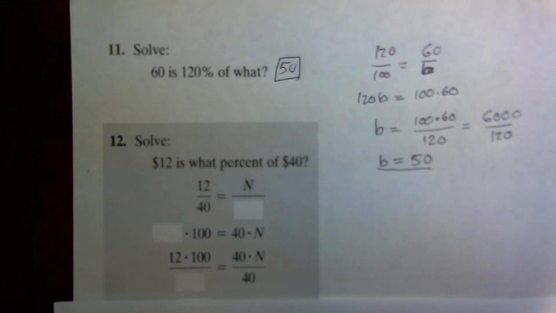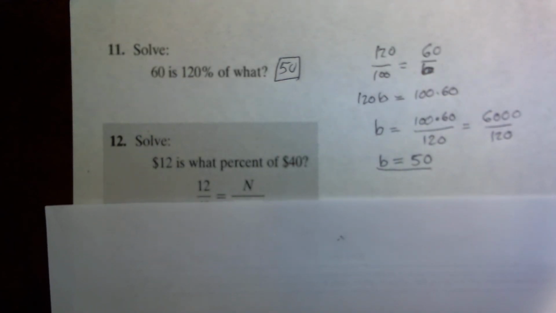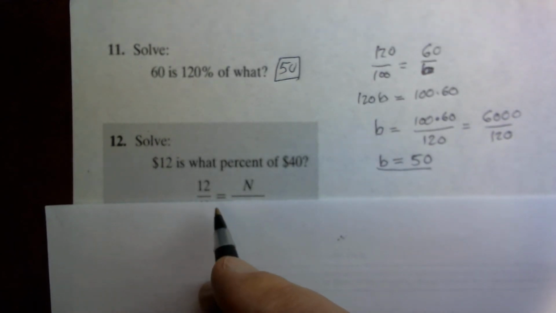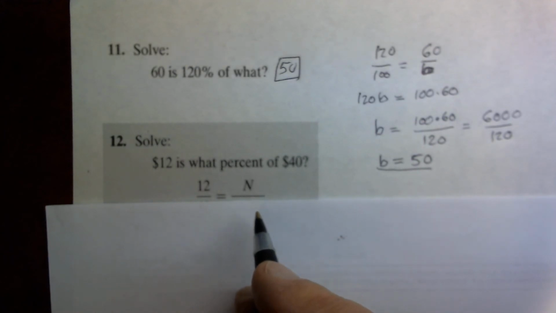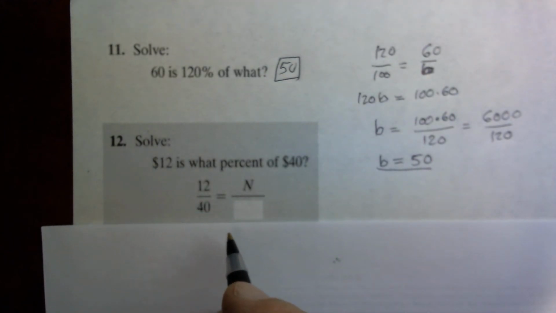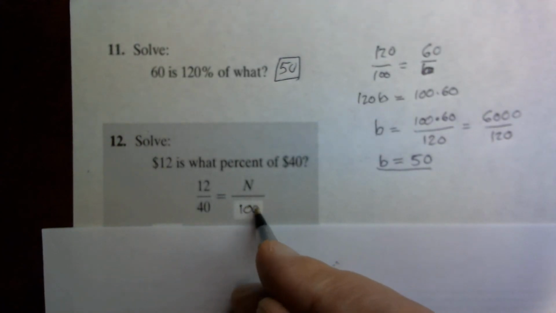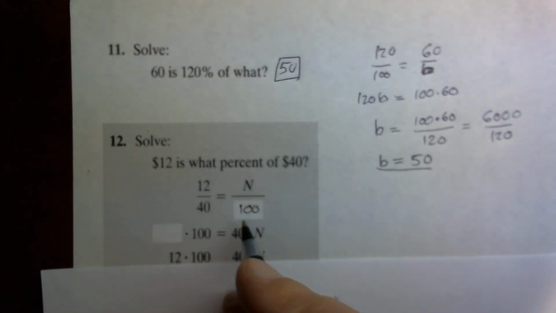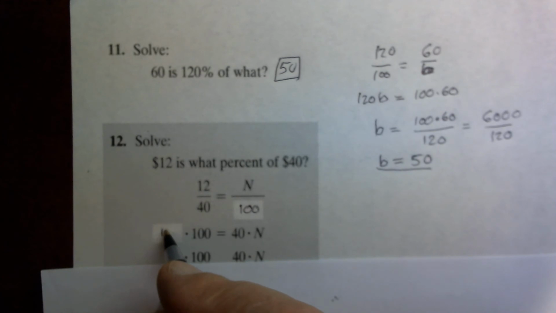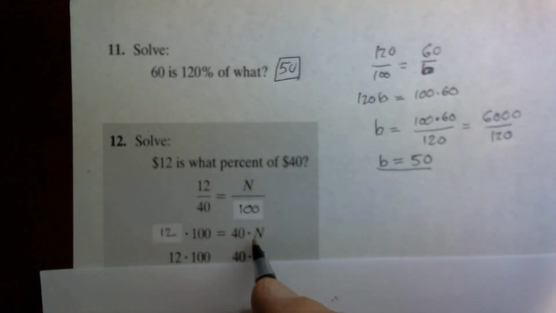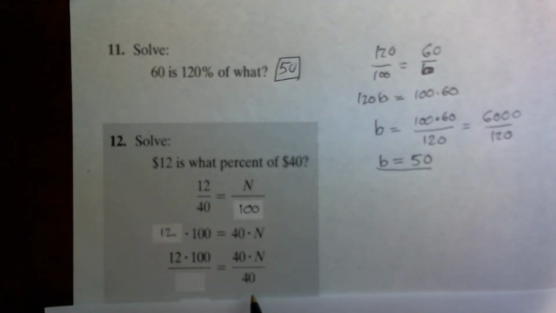For number 12, we have another guided solution. $12 is what percent of $40? So 12 to 40 is equal to n to 100. We cross multiply. 12 times 100 equals 40 times n. So now we divide both sides by 40 to isolate n.